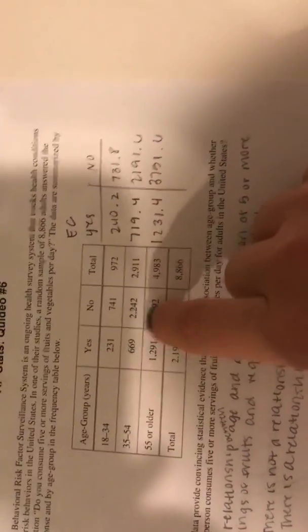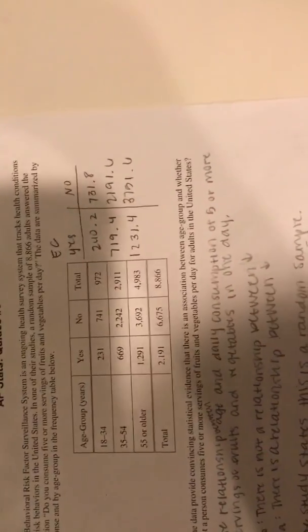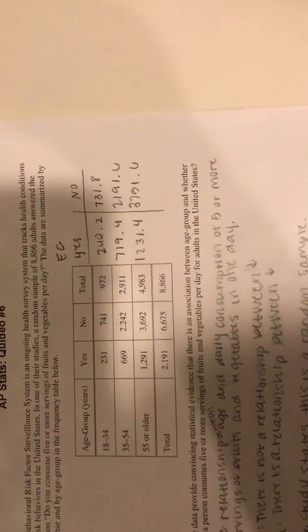It would be 3 by 2 because there's 3 rows and 2 columns. So you would do that, and you would go ahead and put in all this data, and then under matrix B, you would go ahead and put in the expected count values.